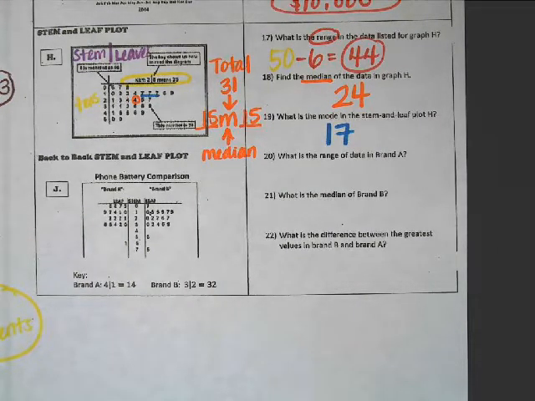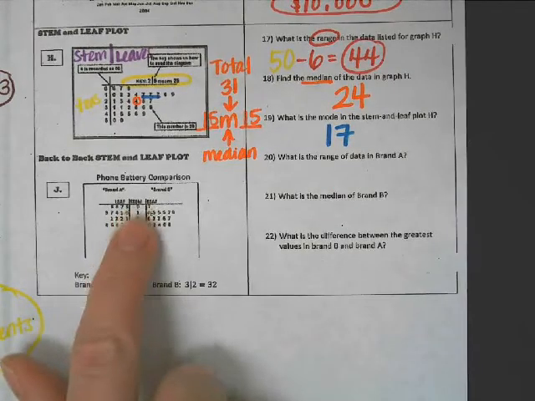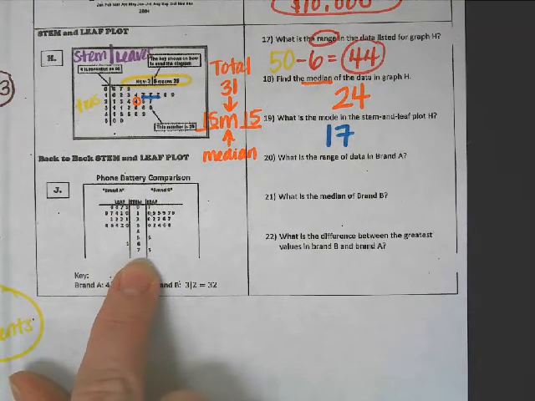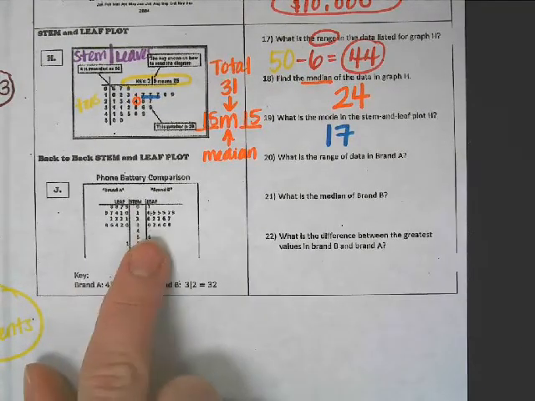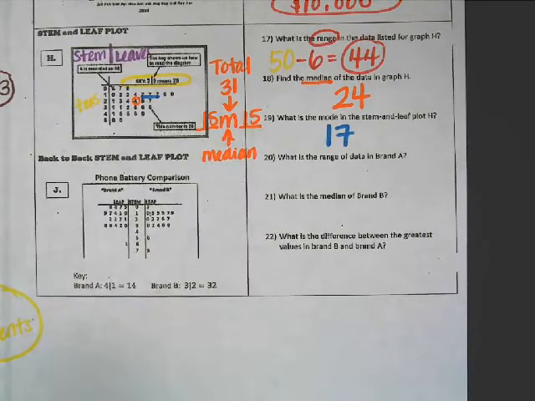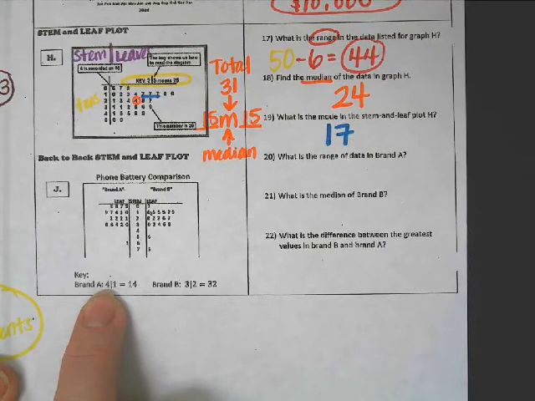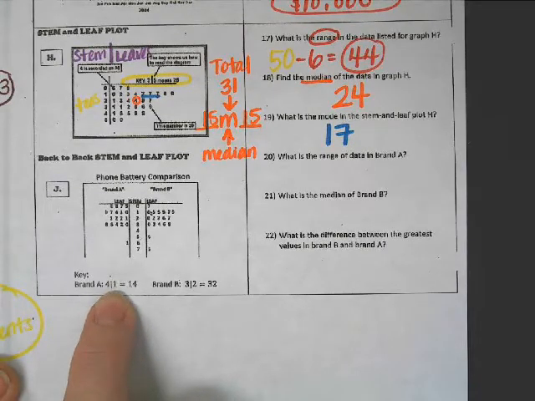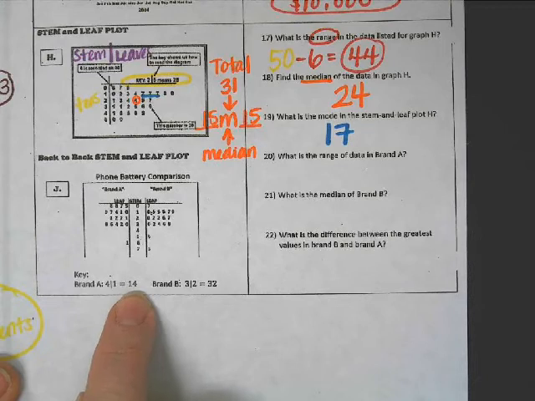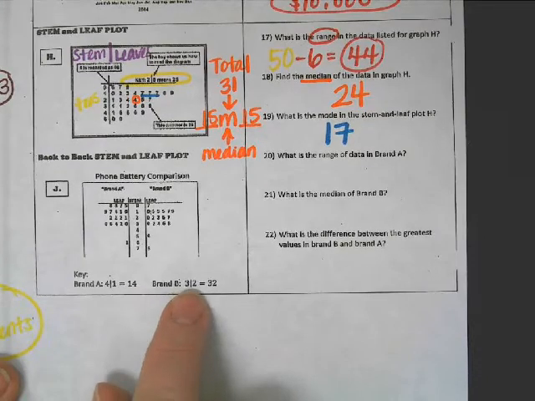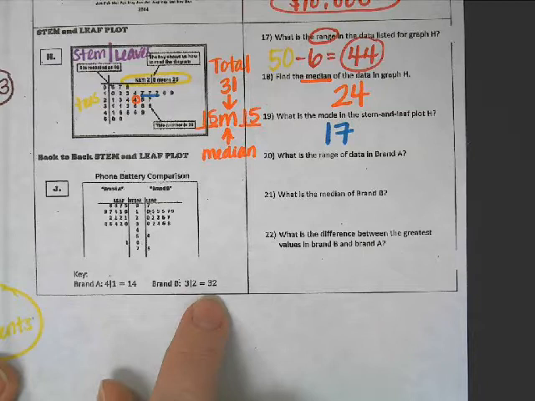On to number 20. 20 says, what is the range of data in brand A? If you'll notice, this stem and leaf plot is extra special because we're going to use the same tens place in the middle and ones place on the left and the right. The way we're going to compare this is for brand A, if there's a 4 on the left and 1 on the right, it actually means 14, where brand B has a 3 on the left and a 2 on the right, and that means 32.